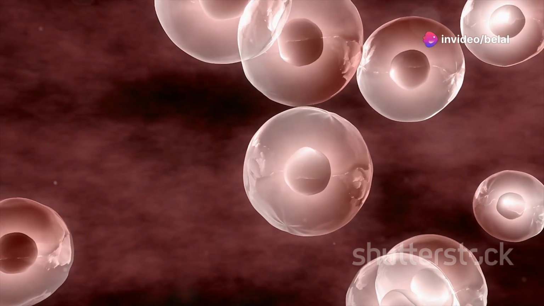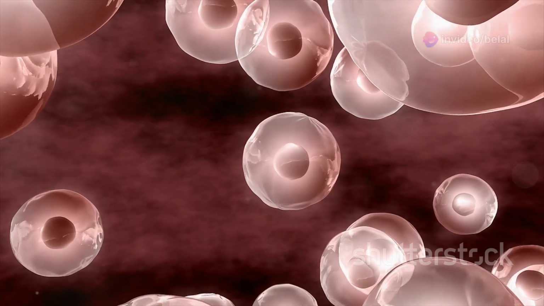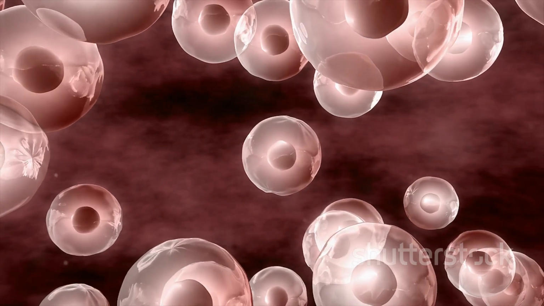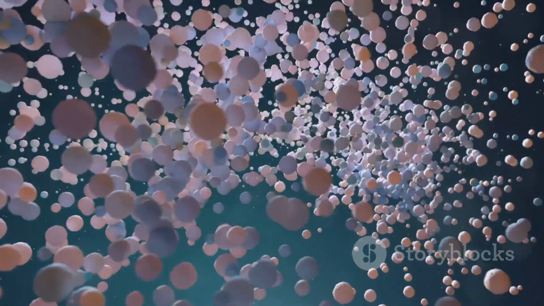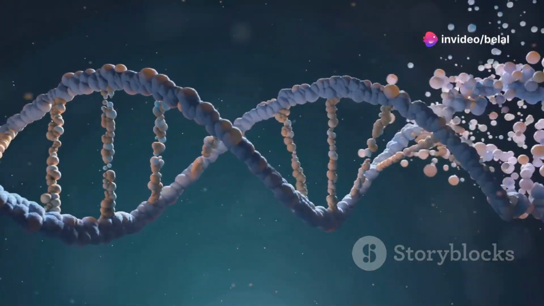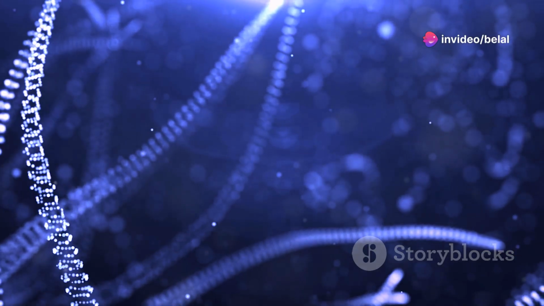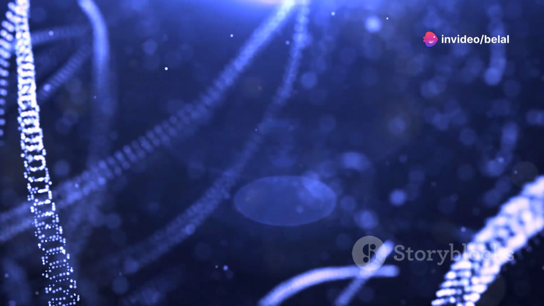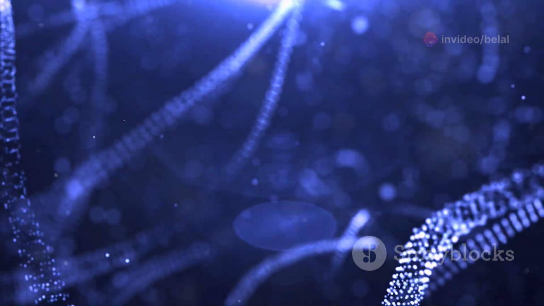Each strand is made up of a sequence of nucleotides, which are the building blocks of DNA. These nucleotides are composed of a sugar, a phosphate group, and a nitrogenous base. The sequence of these bases encodes the genetic information that determines the characteristics of an organism.